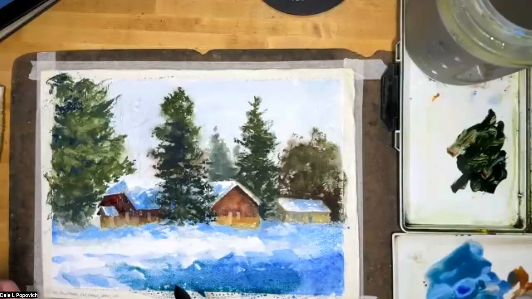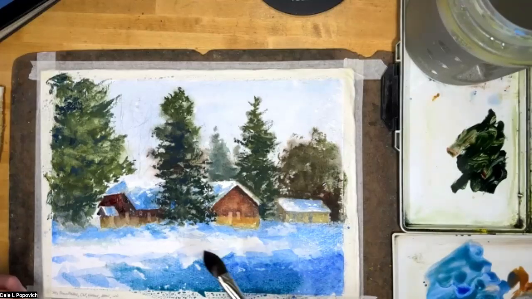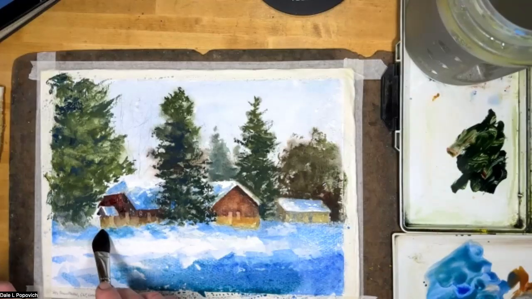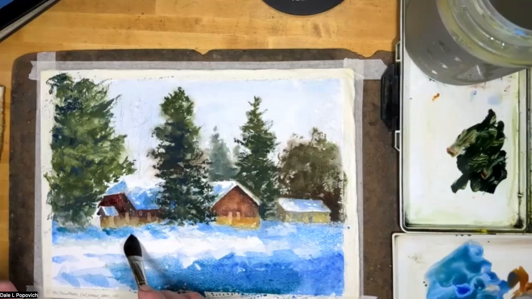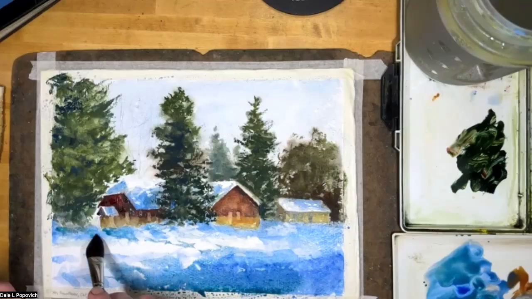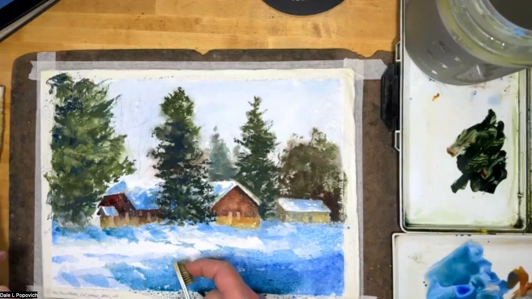And that's just to bring some of the green down into the foreground a little bit. And I'm going to add a little bit up around the house. Kind of connect some of the shadow. And I'm going to tone that down just a little bit.